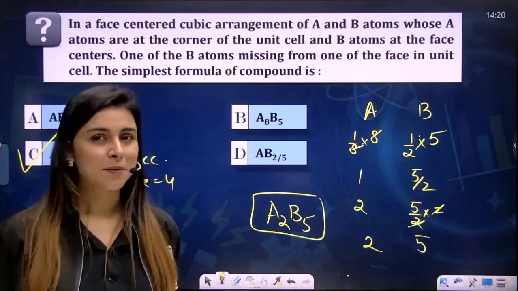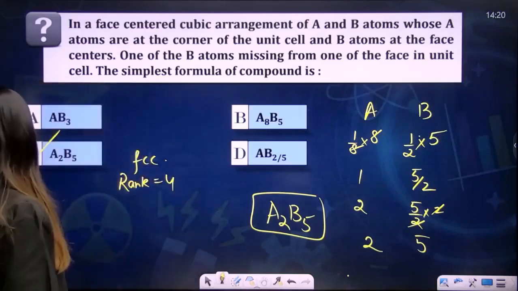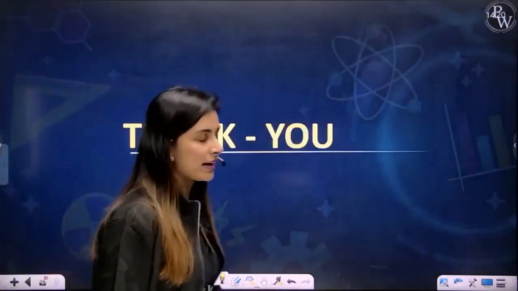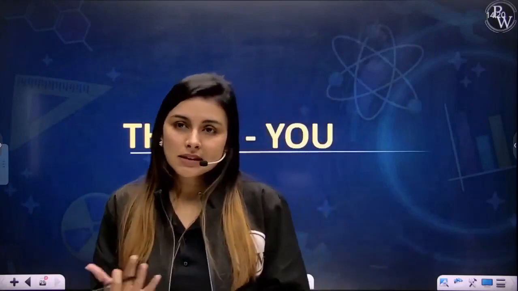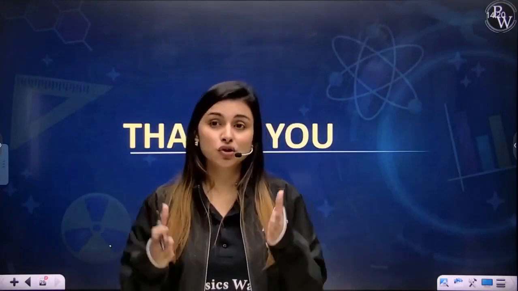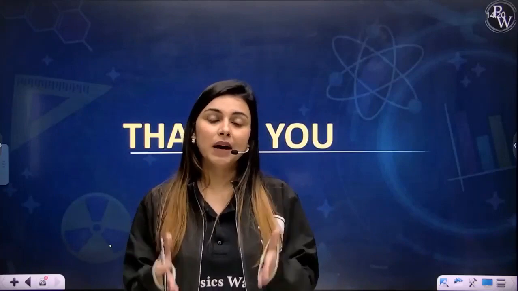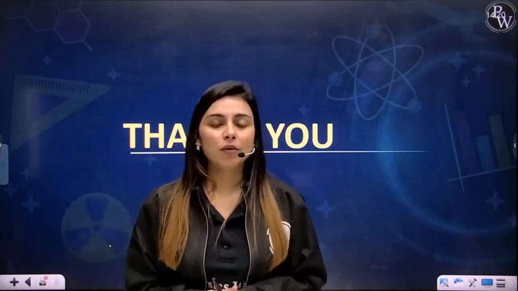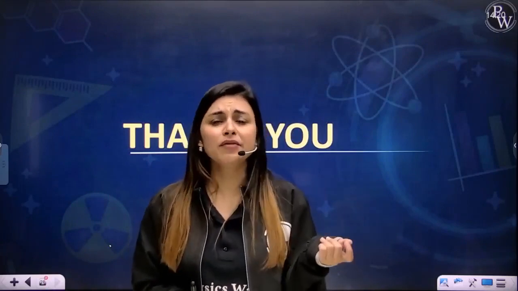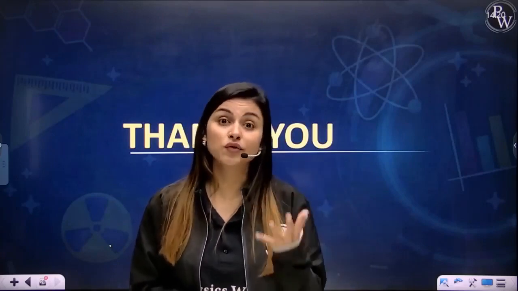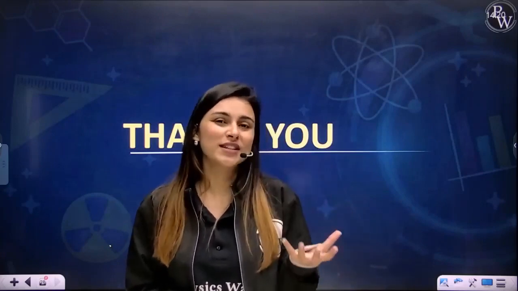I hope you're clear with this. Perfect, my dear students. This was all about layering. I wanted to cover the defects today as well, at least start the topic, but then I thought that no, I want all of you to have a clear picture of layering today. Try to read this part from the NCERT, try to draw the diagrams yourself. Only then you will have a better picture. You can replay my video again and again, but you should have a very clear understanding of the layering, my dear students. It is the heart of solid state. This is the part from where solid state actually began.